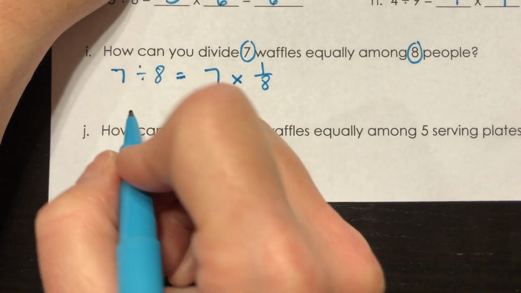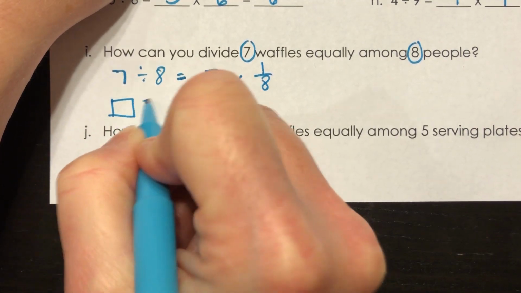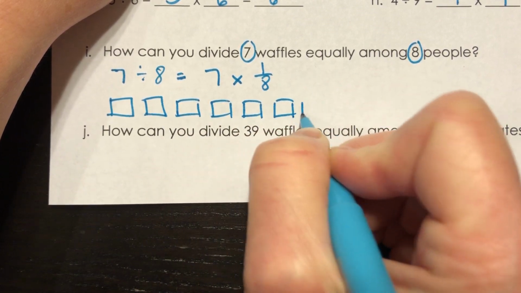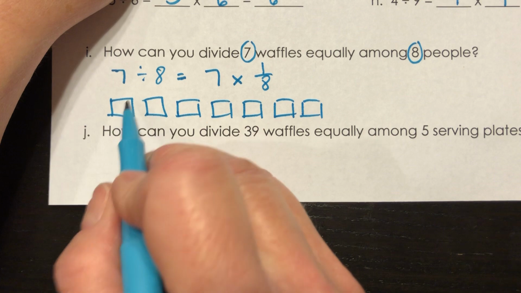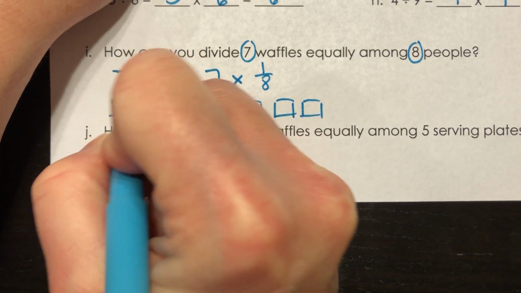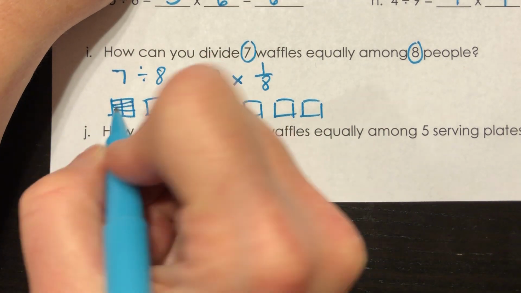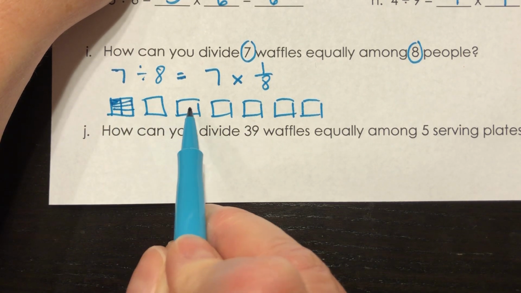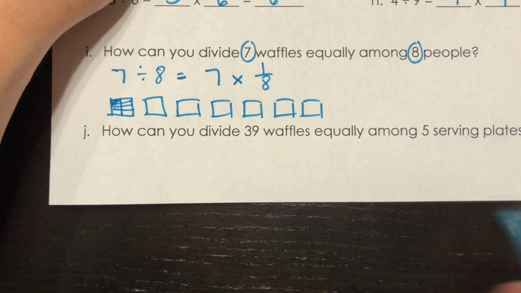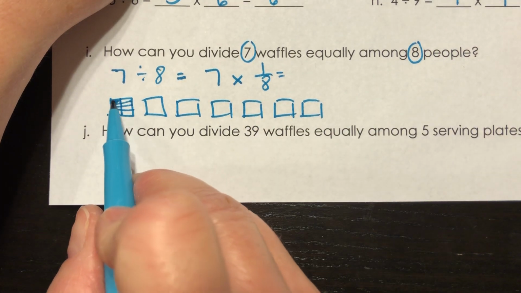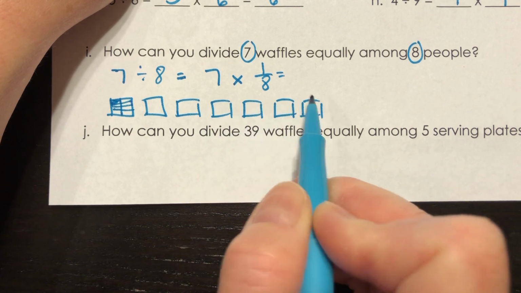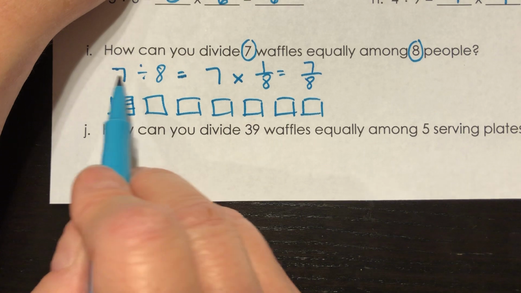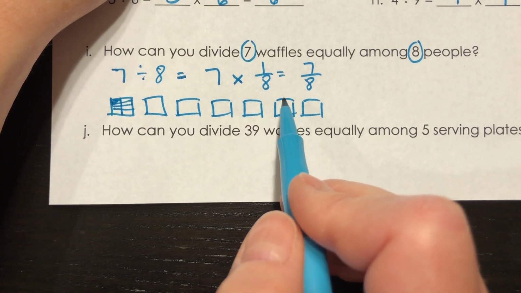1/8. Because if I have my 7 waffles, 1, 2, 3, 4, 5, 6, 7, and I cut each of those up into 8 pieces, and each person gets 1/8, wouldn't I get 1/8 7 times? Yes. And that would mean I'd have 1/8, 1/8, 1/8, 1/8, 1/8, 1/8, 1/8, 7 times. So 7 times 1/8 is 7/8. So 7 divided by 8 is 7/8.